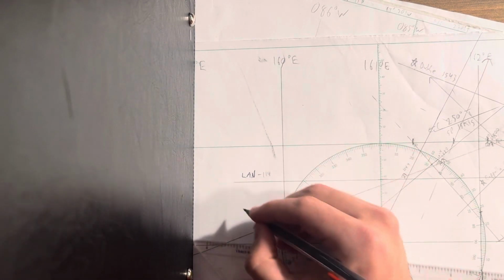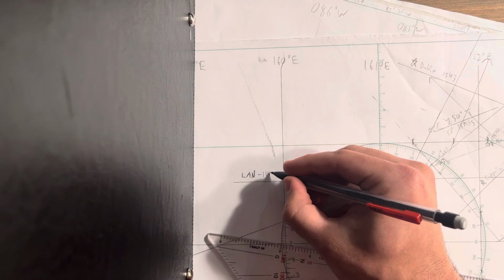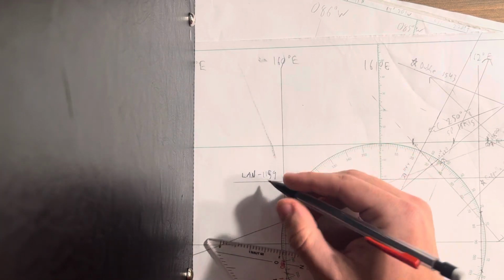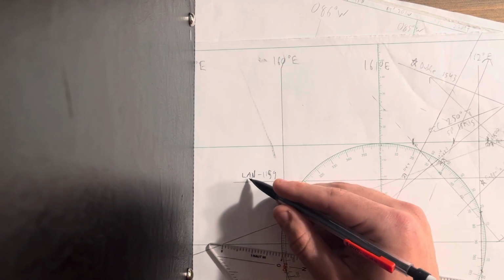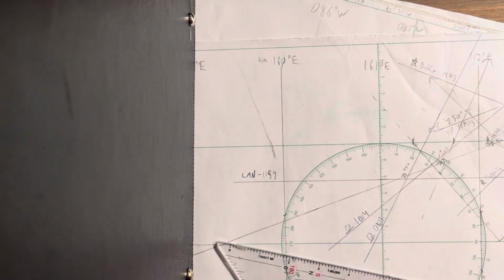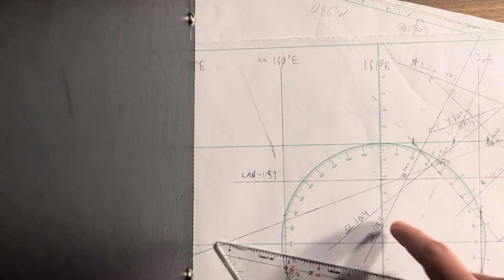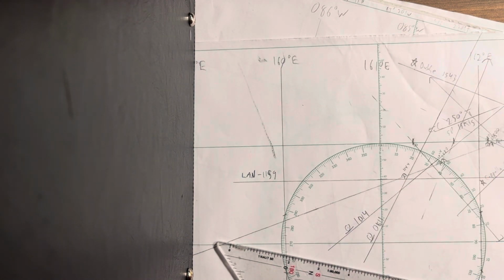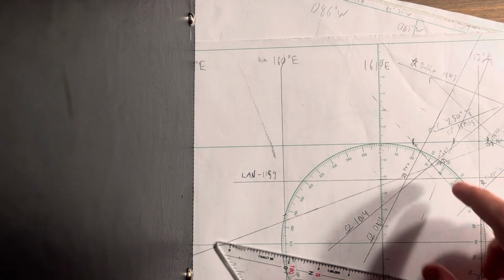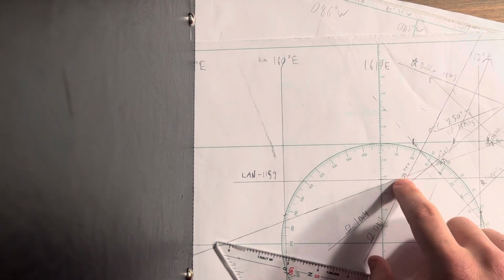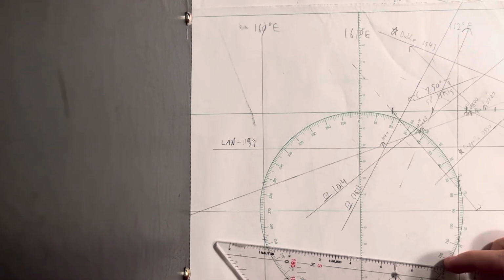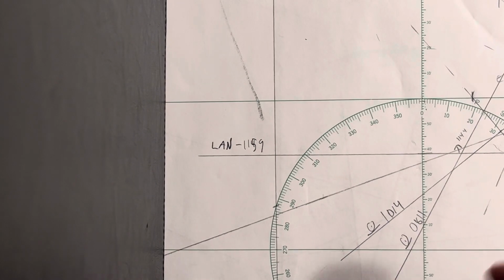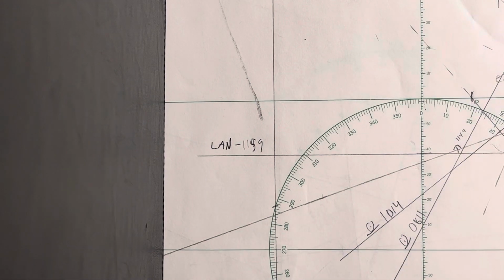TAC 1140, or what was this again? 1159. Technically that TAC usually means to advance something, but for LAN, you'll write both LAN and the time of 1159. Now, we can advance our other sun lines up to it. To do that though, we do need a DR position for 1159 and we only have for 1144. So we have to go an additional 15 minutes ahead.